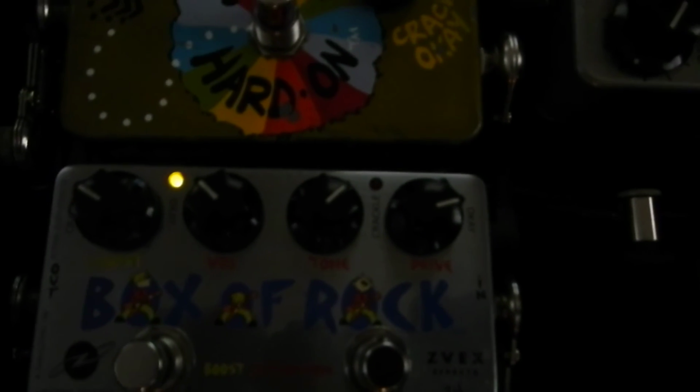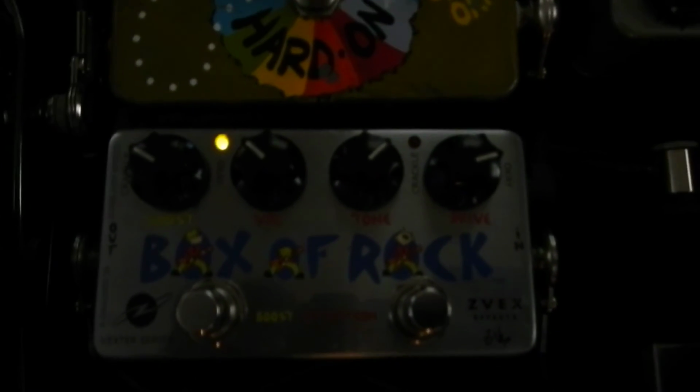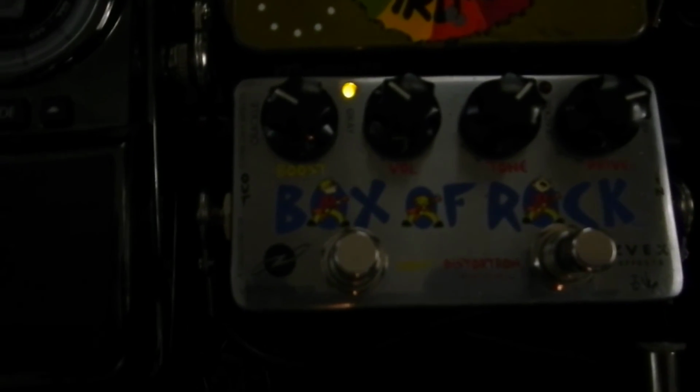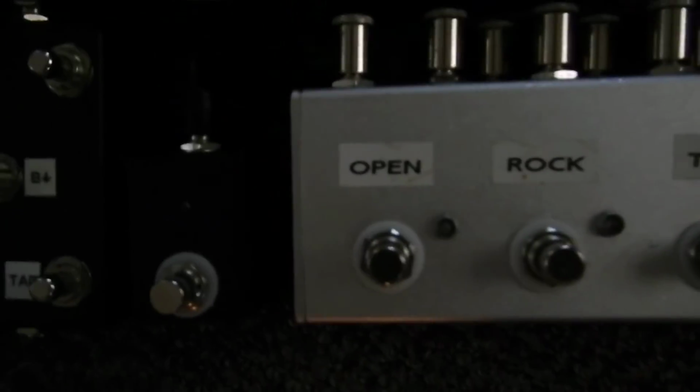And then when I do want to play some Black Crowes, then I rock it with the Box of Rock with the distortion engine on it. And then use the solo to do solos on that. And then the open is actually the Fuzz Factory right there. Nasty fuzz.